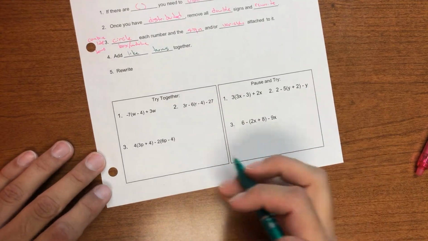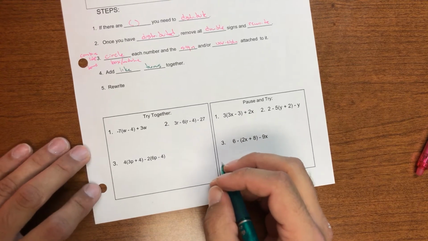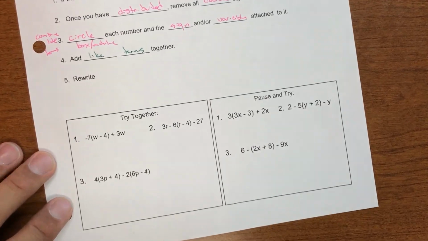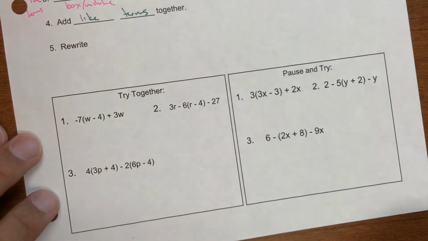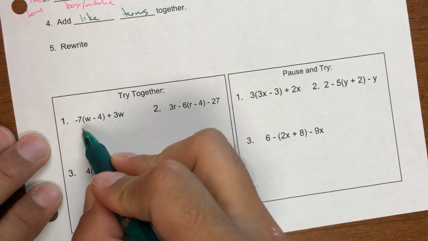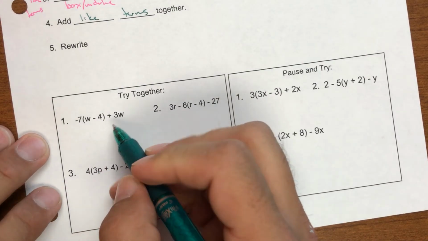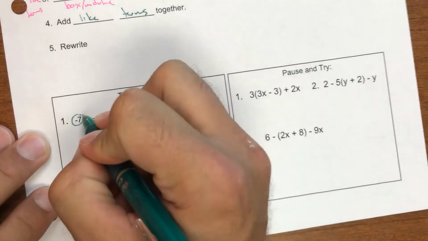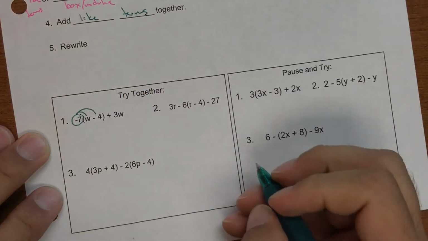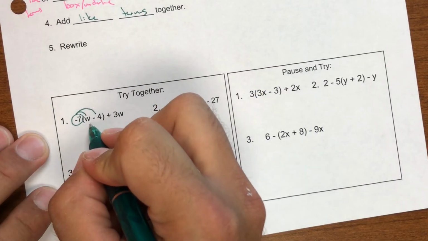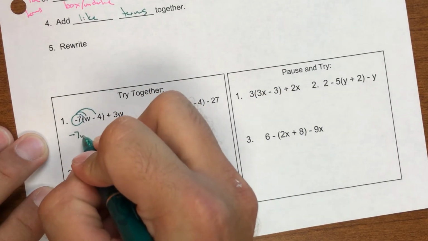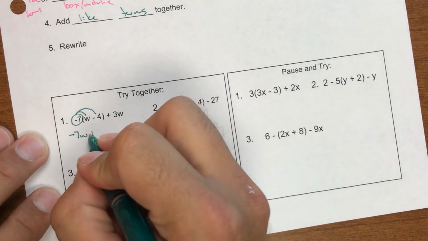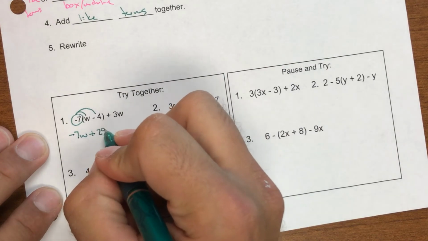All right, so let's do a couple of them together. I'm going to go kind of fast, so if you need to pause the video to go back and look at something again. In fact, let's zoom in just a little bit so we can see these problems a little better. So number 1, negative 7 times w minus 4 plus 3w's. There are parentheses, so I need to distribute. So I'm going to circle the negative 7 and make sure that I distribute it carefully. Negative 7 times w is negative 7w's. And then a negative 7 times a negative 4 is a positive number. And 7 times 4 is 28.